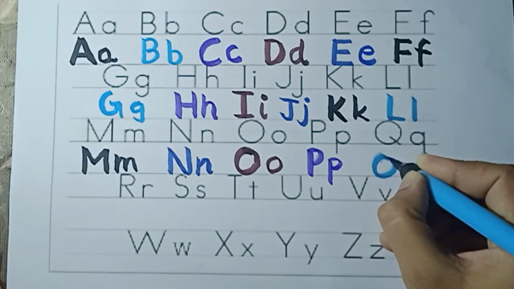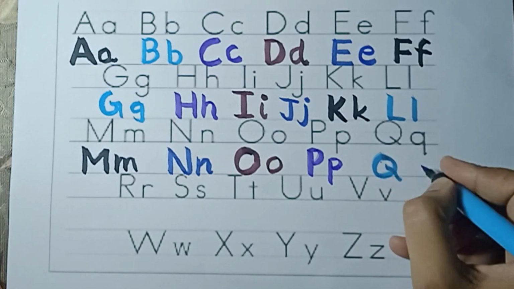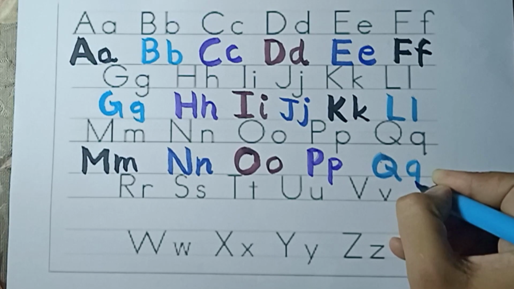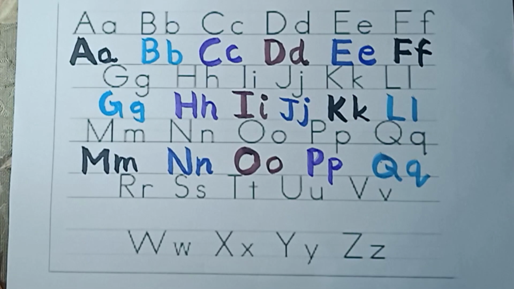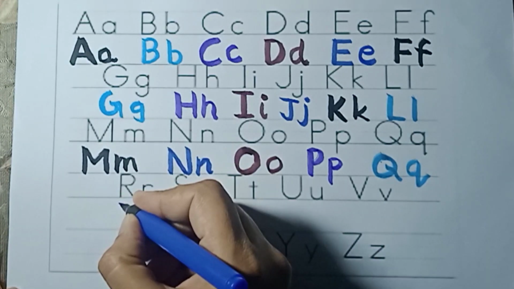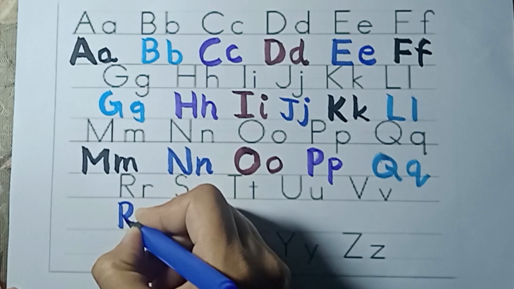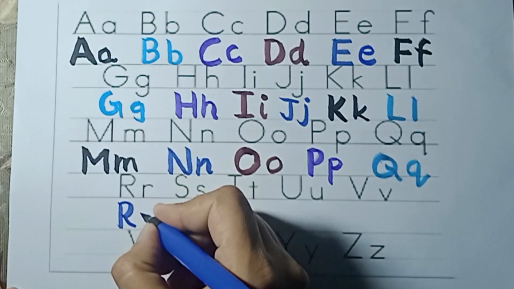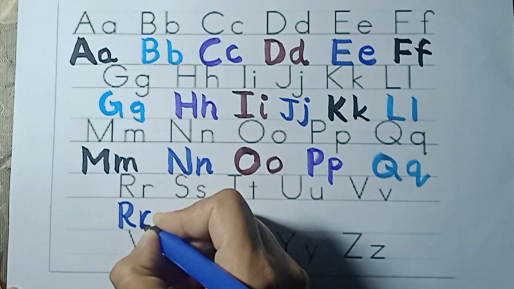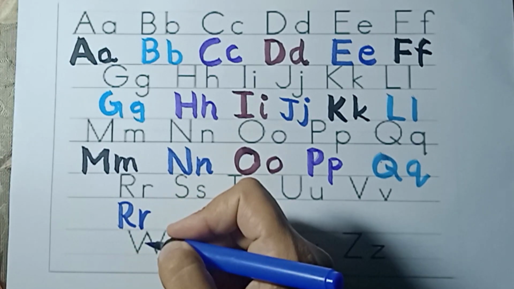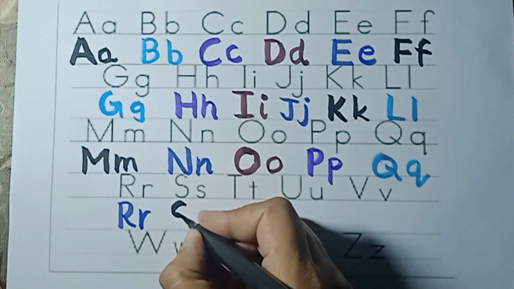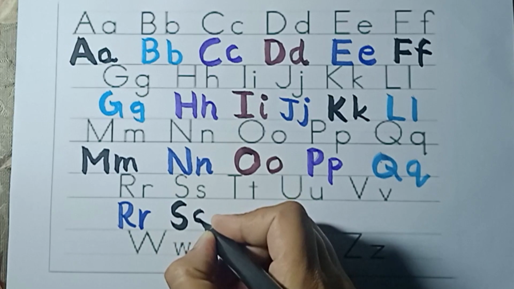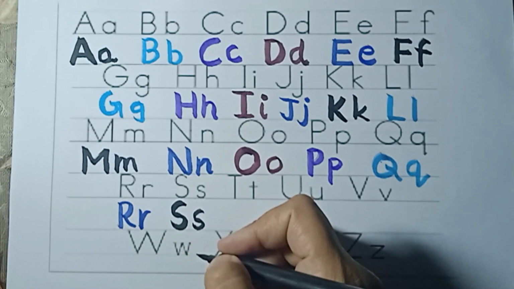Q. Capital letter Q. Small letter Q. Q for queen. Q for quail. R. R for rat. Capital R, and this one is small letter R. R for rabbit. Capital letter S, and this one is small letter S. S for sun. S for sunflower.